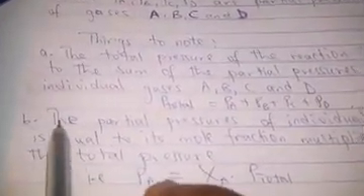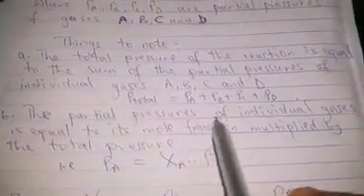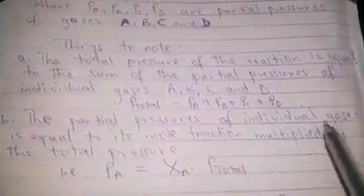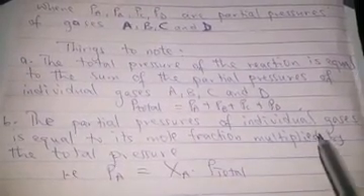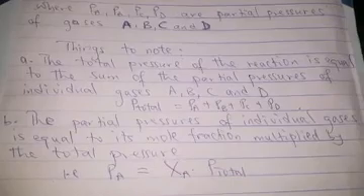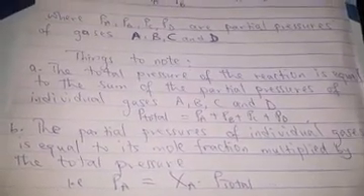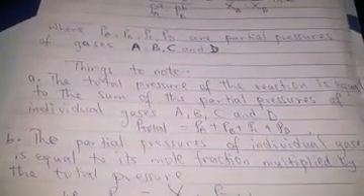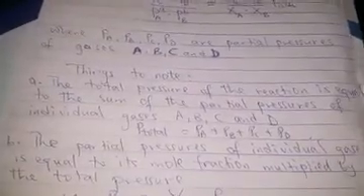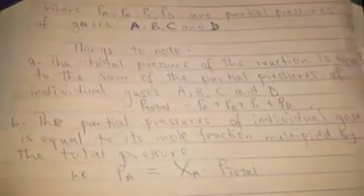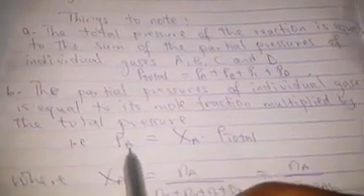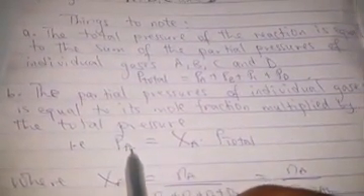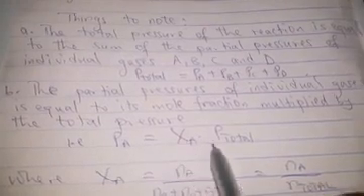Then the second thing I would like us to note is that the partial pressure of an individual gas is equal to its mole fraction multiplied by the total pressure. That is, the partial pressure of A is equal to the mole fraction of A multiplied by the total pressure.